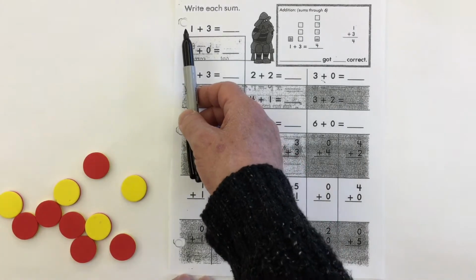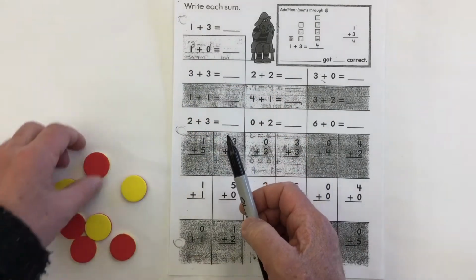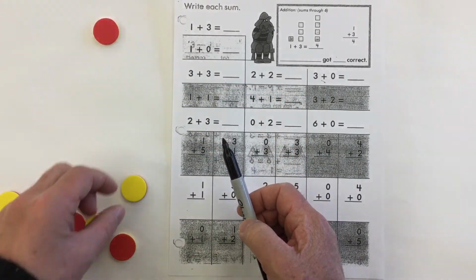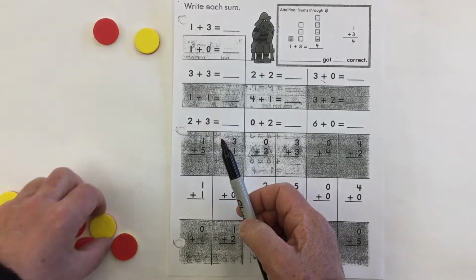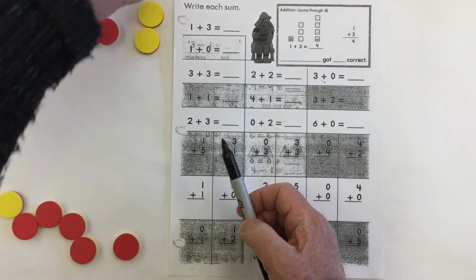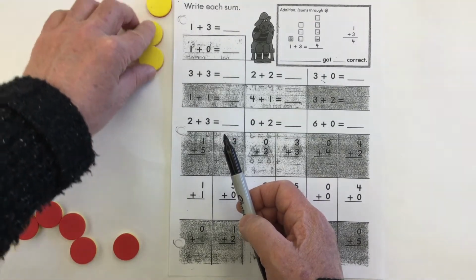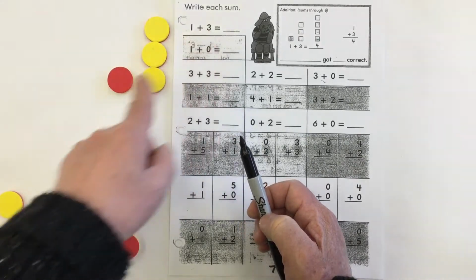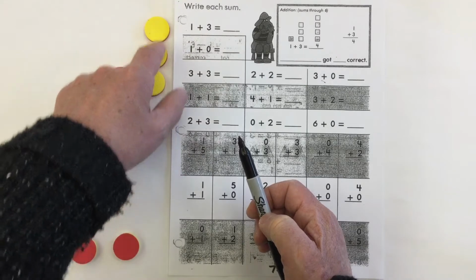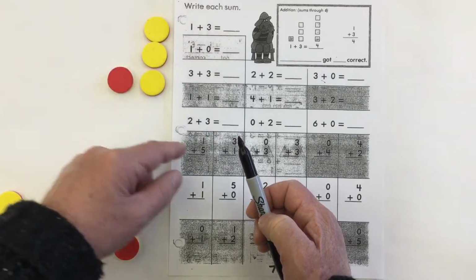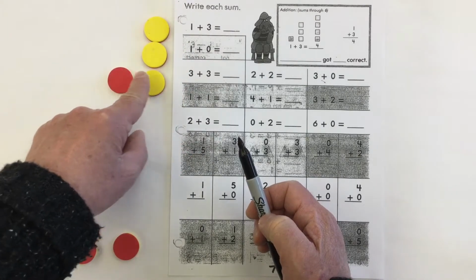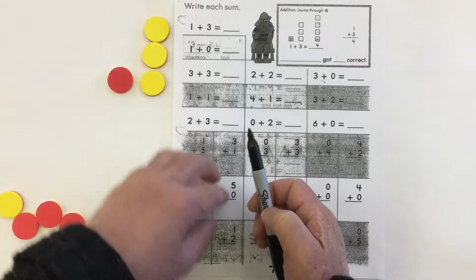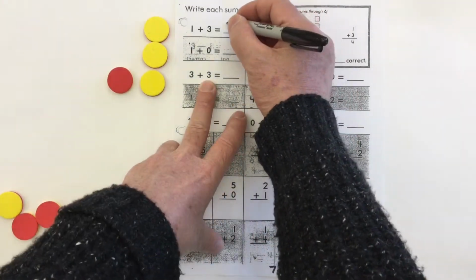It says 1 plus 3. We can represent that with one counter as well as 1, 2, 3 counters, so that for the question 1 plus 3, we just need to count all the counters together. So we've got 1, 2, 3, 4. 1 plus 3 is 4.